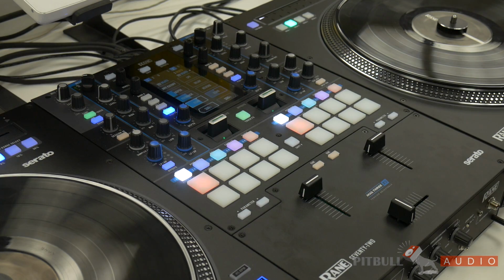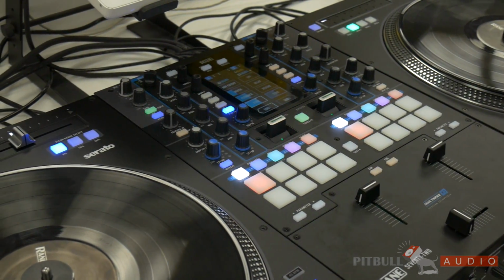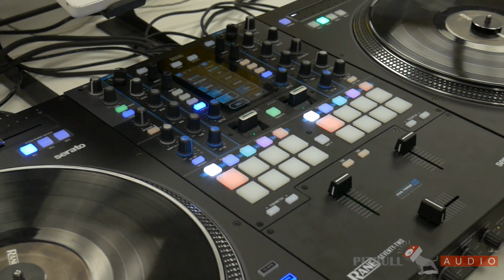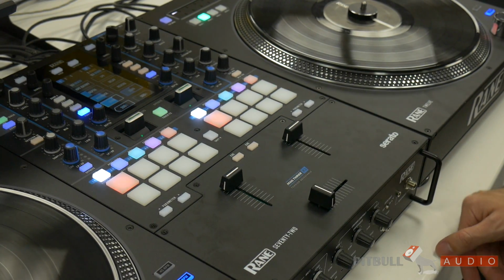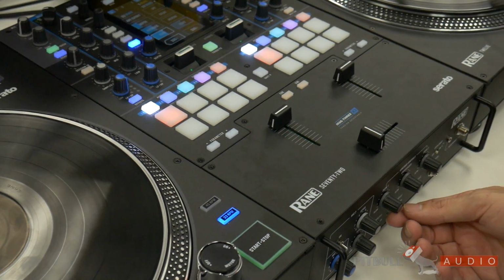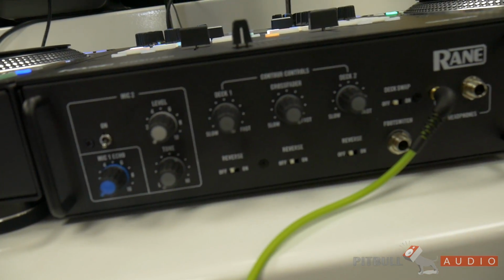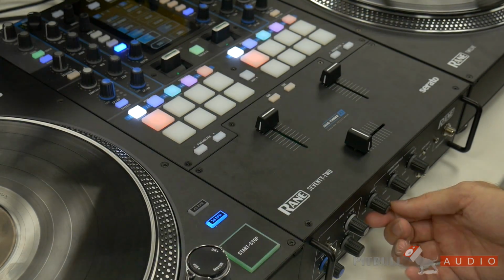So one thing I do like about this new Rane 72 mixer is that it has a great build quality. It's solid metal all around, not plastic. Very, very robust mixer. I like the contour controls that are in the front right here. You got your controls of how much you want on the up faders. So you can actually control how much of a curve you want on the actual up fader on the deck number 1.